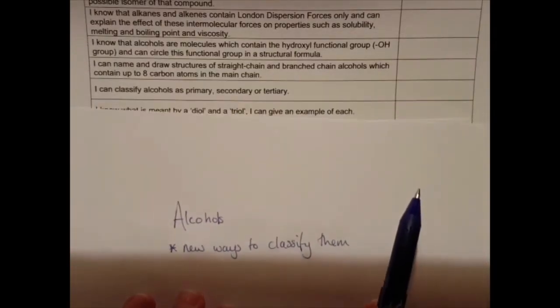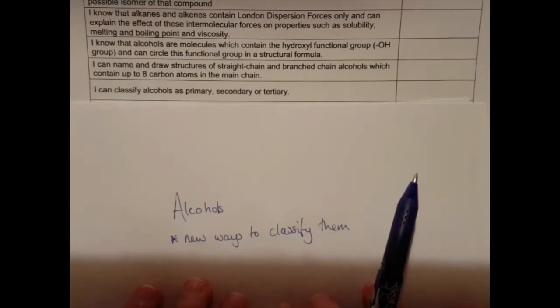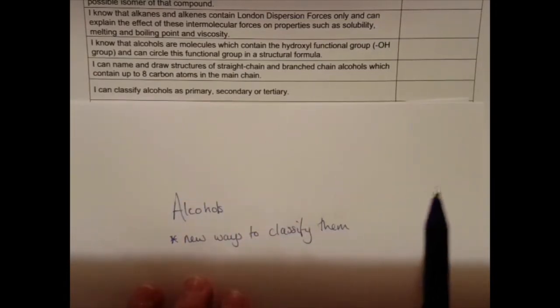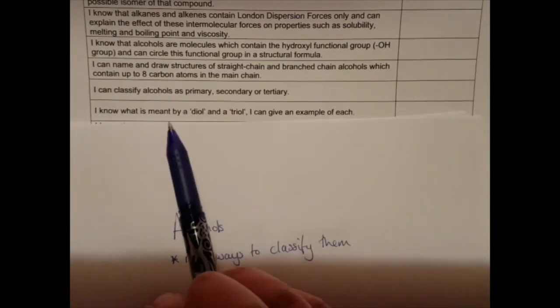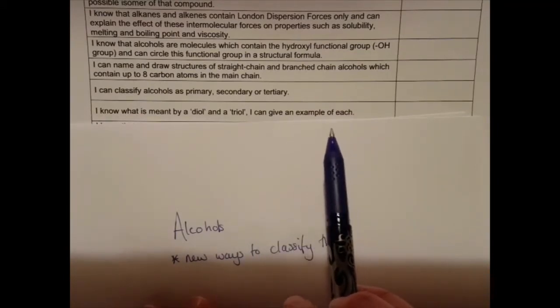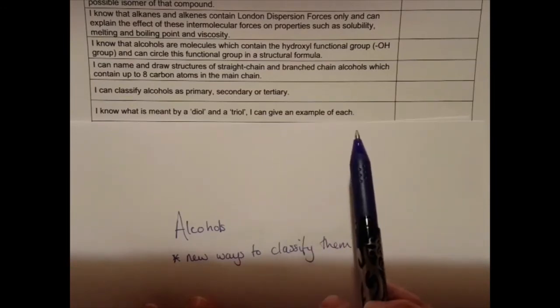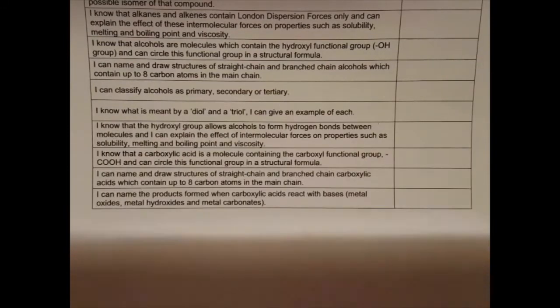So if you look back to your learning outcomes, then the learning outcomes that we're going to go through in this part of the video is I can classify alcohols as primary, secondary or tertiary, so that's the first thing that we're going to look at, this way of classifying alcohols, and then we're going to learn what is meant by a diol and a triol, and you should be able to give an example of each, and for that example, for diols and triols, you should be able to draw the full structural formula from memory.